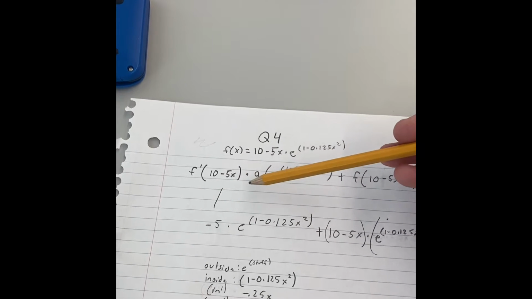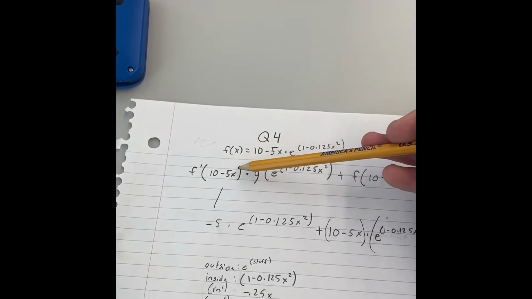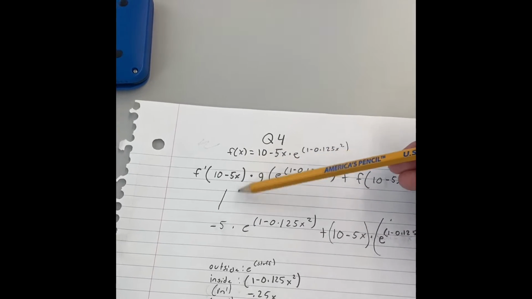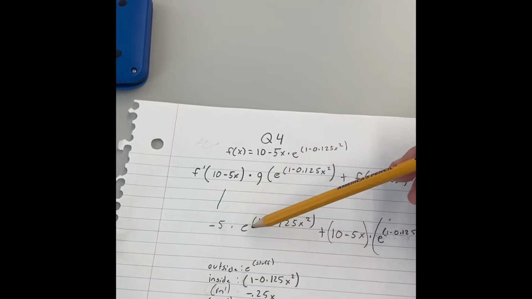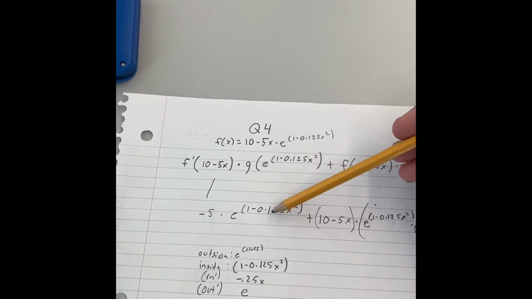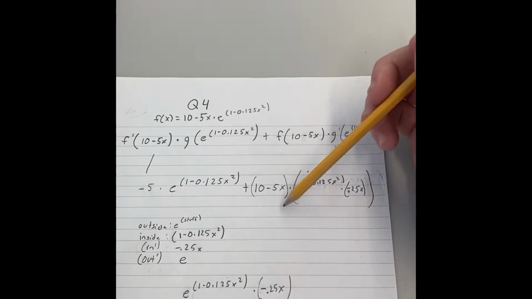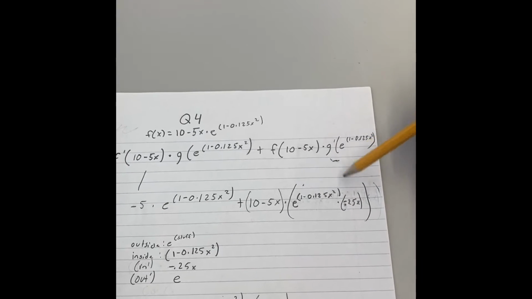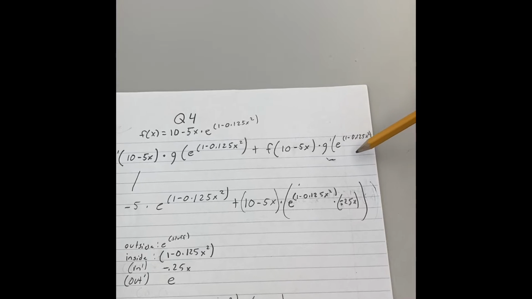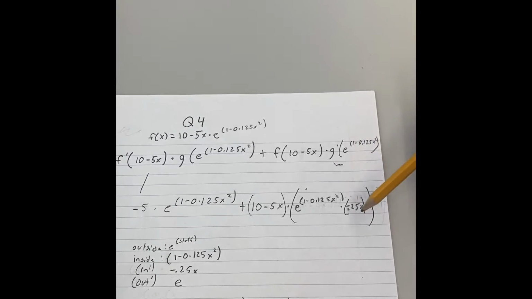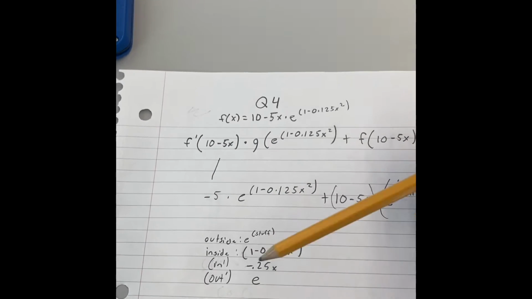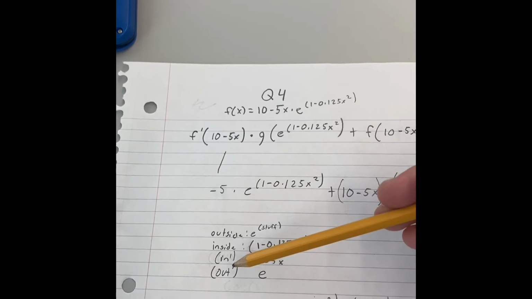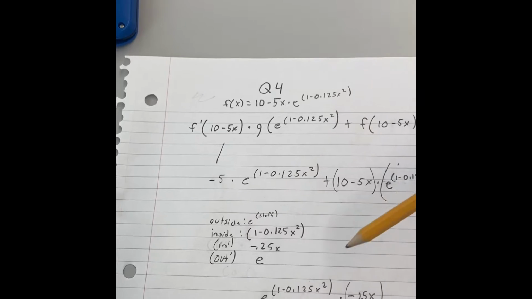And then negative 5x: multiply negative 5 by 1 gives me negative 5. Subtract 1 from the exponent leaves me with just negative 5 times g, plus f times g prime, the derivative. I found the derivative of this by using chain rule, and I split it up with outside, inside, inside derivative, outside derivative.